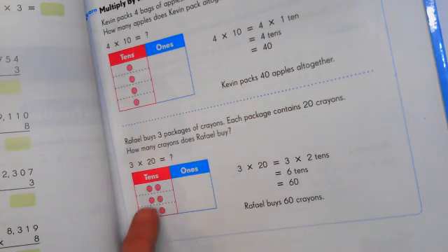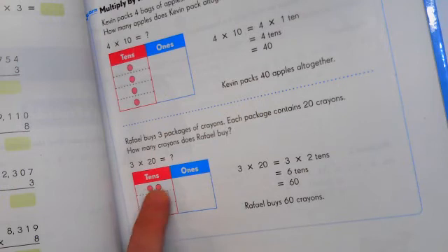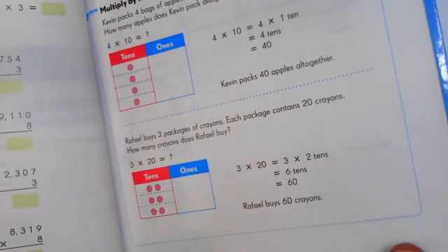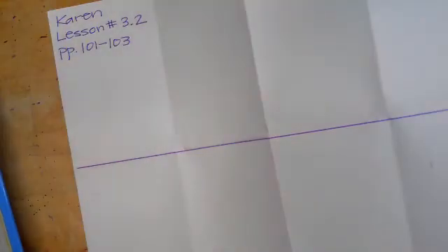That's why there's 2 chips in each of the rows. So if we take 3 times 20, we're going to end up with 3 times 2 tens, right? These are showing 2 tens. 3 times 2 tens equals 6 tens, and that's going to equal 60. So Raphael buys 60 crayons.